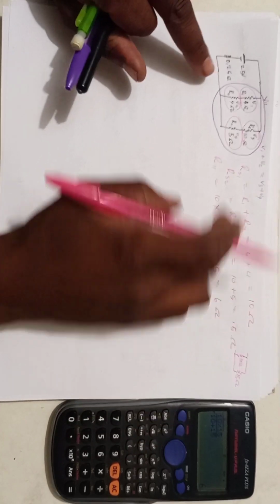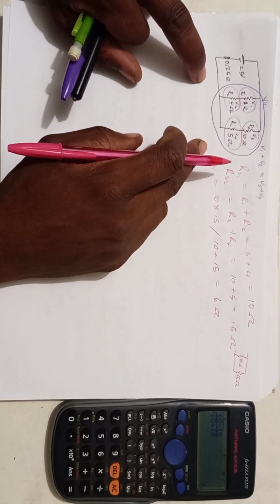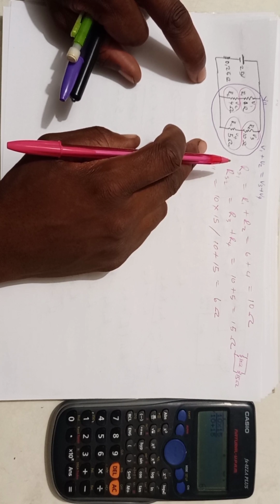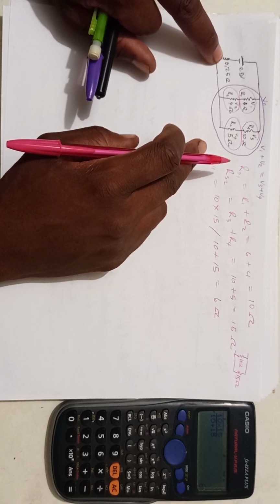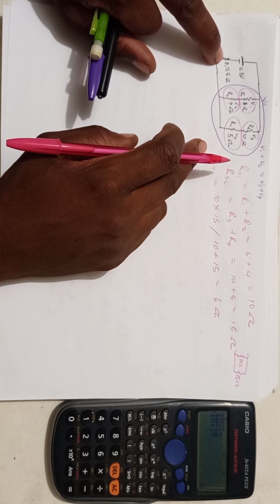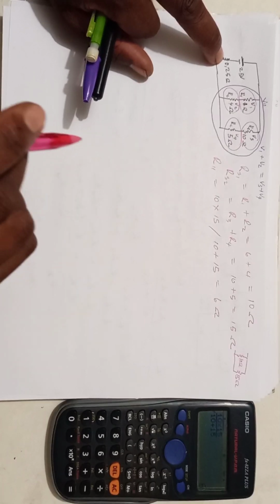So now we know the total resistance of this parallel circuit. We need to add it to the internal resistance to get the total resistance of the circuit.